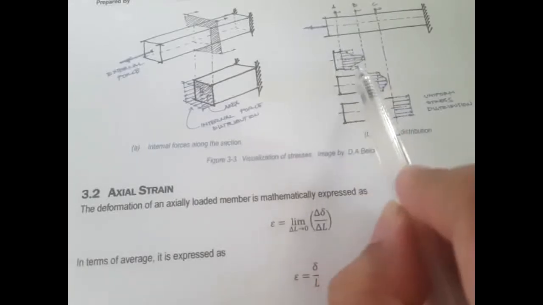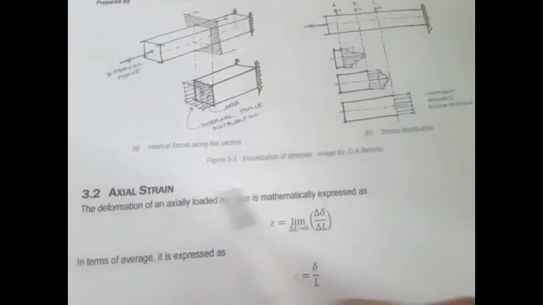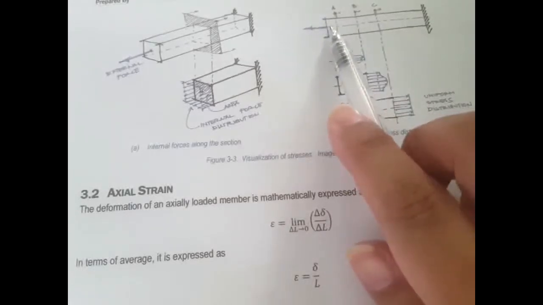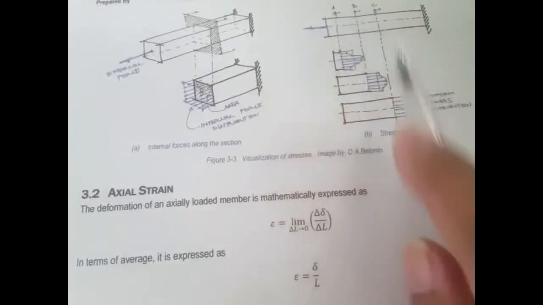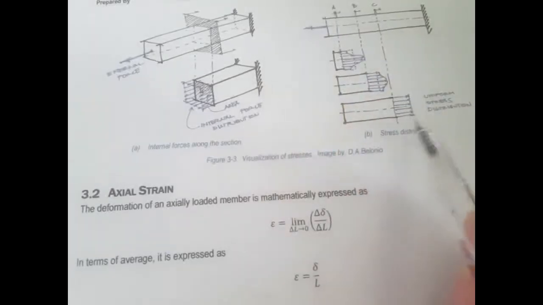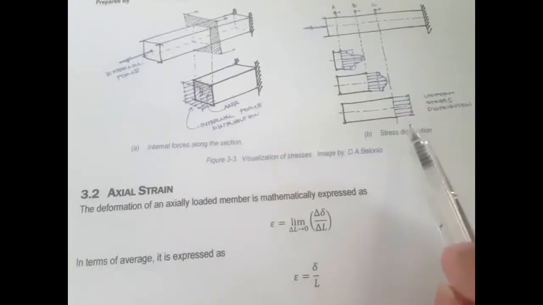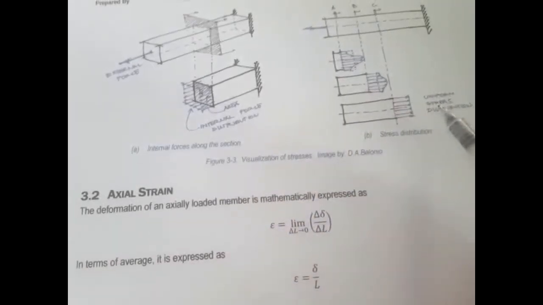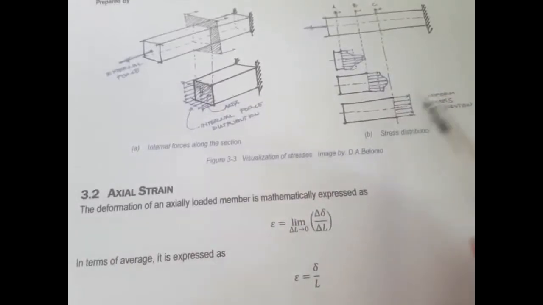So right here in this section you see a stress distribution something like this. But at points significantly away from the point of loading, we get a uniform stress profile. That's a different topic when we deal with stress concentrations. So for now, in our computations, we'll just use a uniform stress distribution.